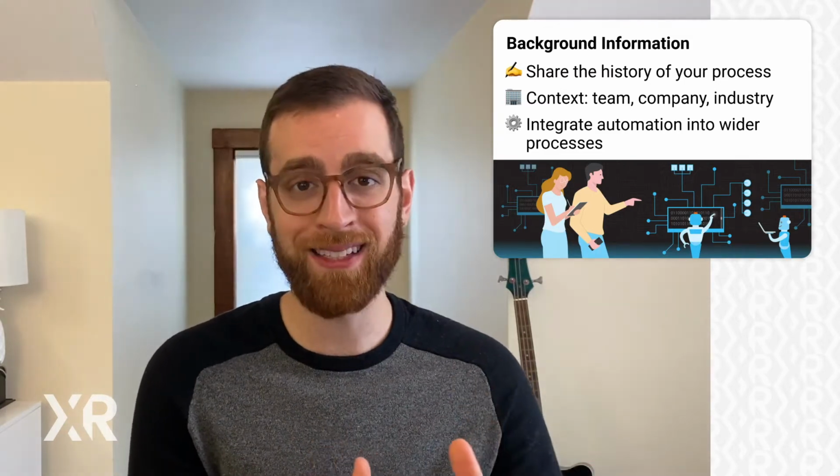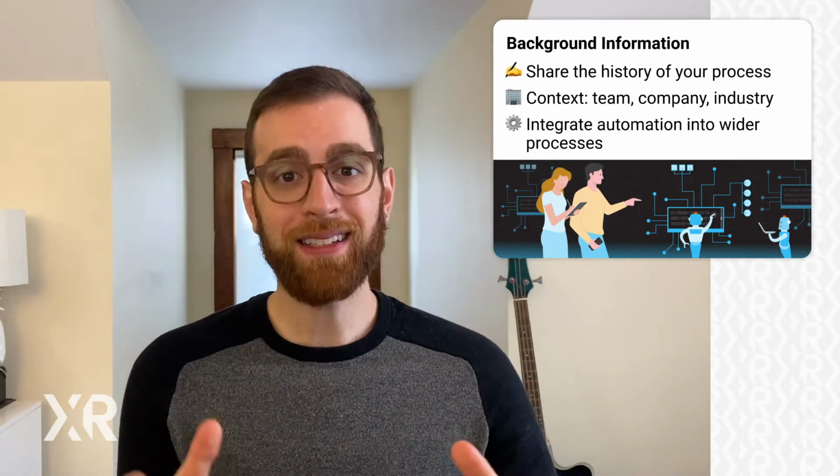Now let's move on to the background of the process. If you've been performing this process for a couple of years and you feel like it has some consistent repeatability, communicating to the automator, or X-Ray, what exactly you are trying to do and the history of how you have performed this workflow is enormously helpful. Details about the company, the individual departments or people involved, the nuances of the industry or your team dynamics are all things that will help shape the automation.